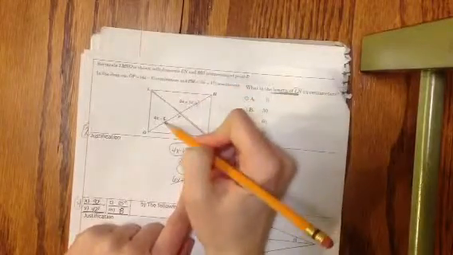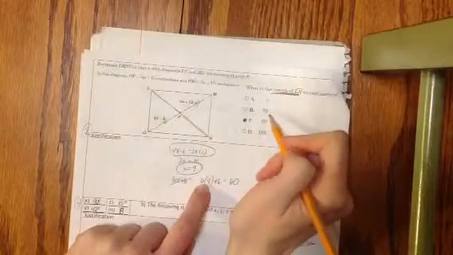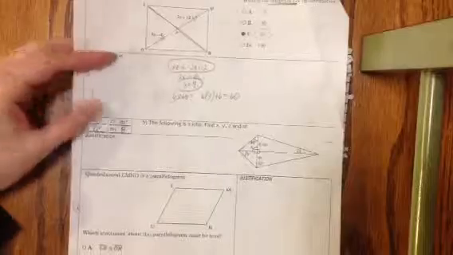But you have to do it twice, and that means that we would end up with 60. Alright, let's look again at an angle problem.